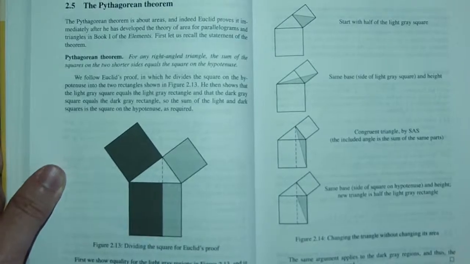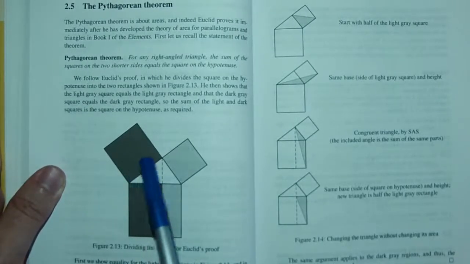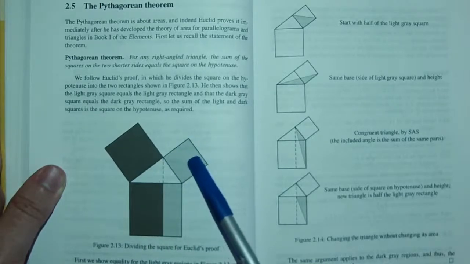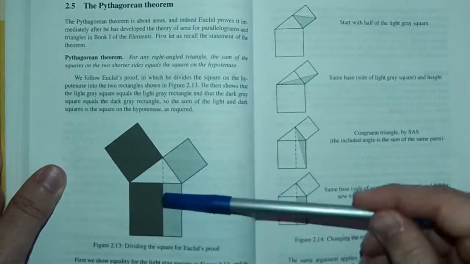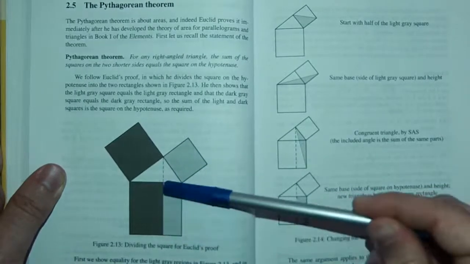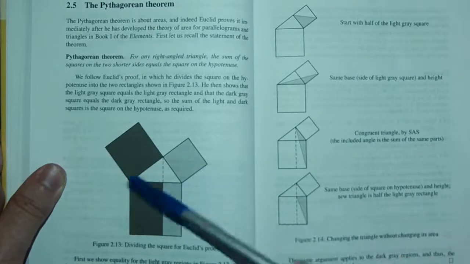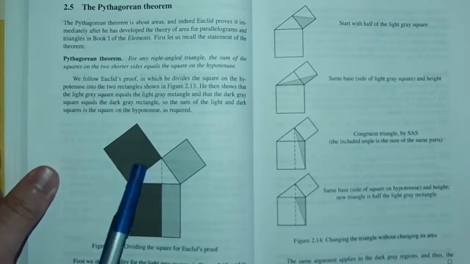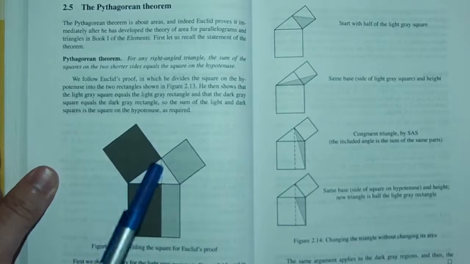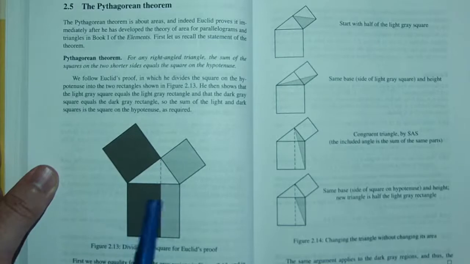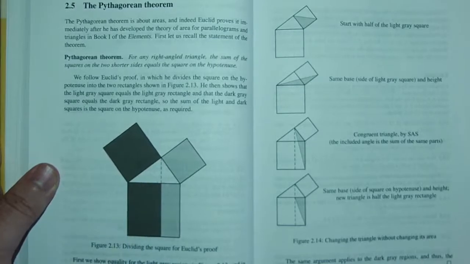So what I want to prove is that this light gray square has the same area as this light gray rectangle here, which is a part of this square on the hypotenuse, and this dark gray square on the other side, the longer side here, has the same area as this dark gray rectangle on the hypotenuse.